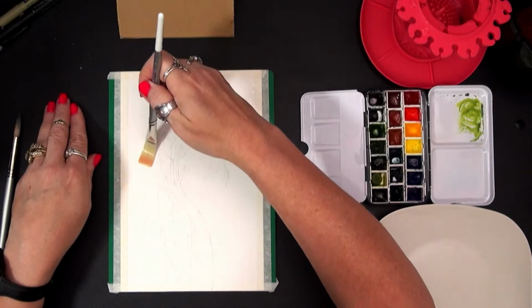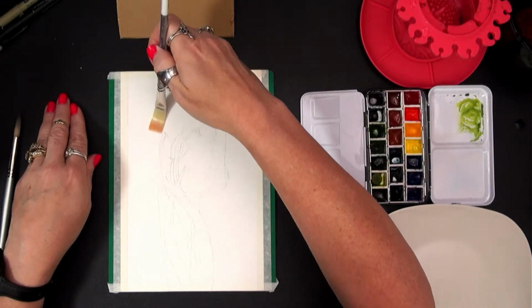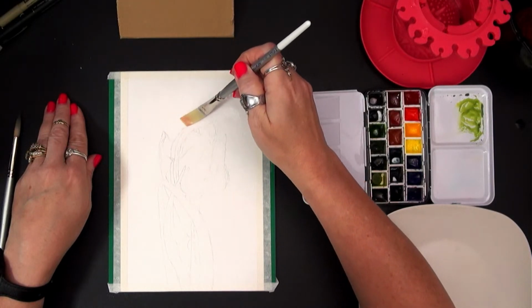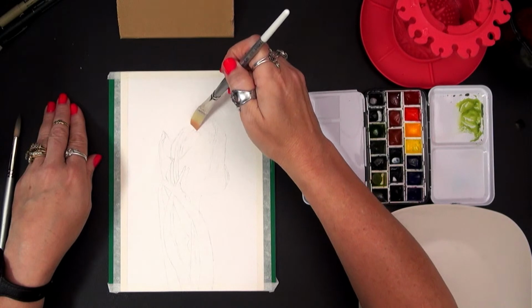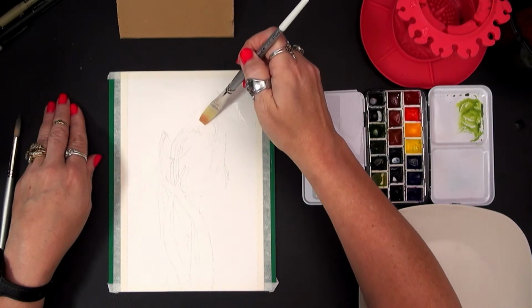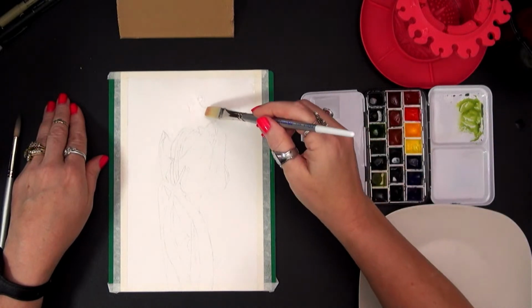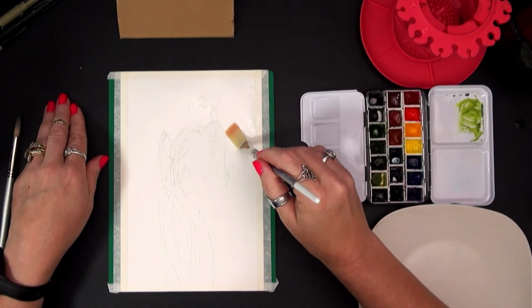I'm going to wet beyond where I want to go, going around the edges of my tulip that I've sketched on my paper. If I don't happen to get one spot perfectly wet, it doesn't matter.